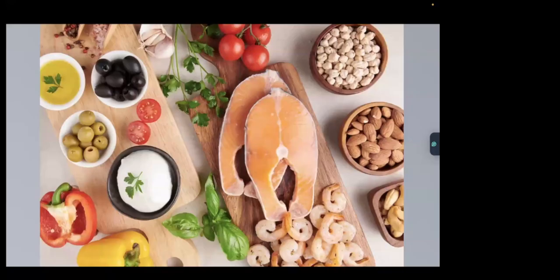All right, so here's an example of the Mediterranean diet. We're looking at salmon, we're looking at nuts, we're looking at olives, we're looking at peppers, we're looking at tomatoes.